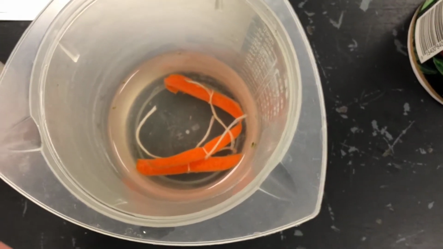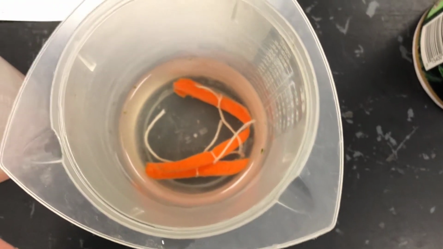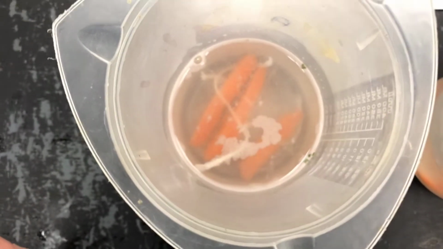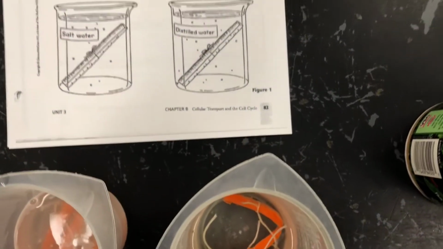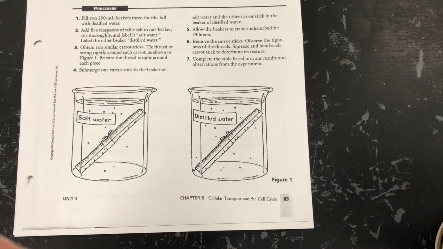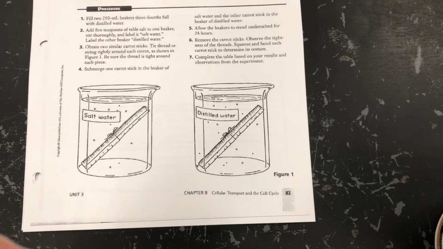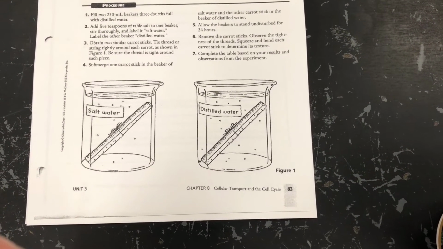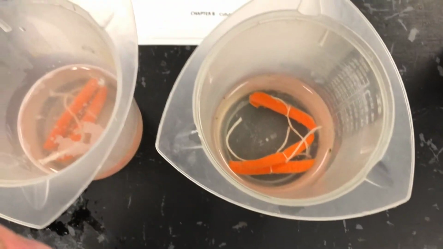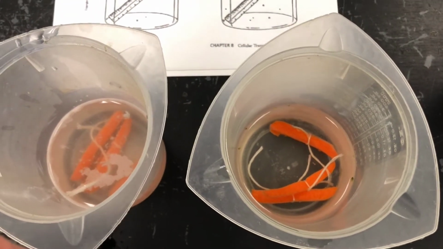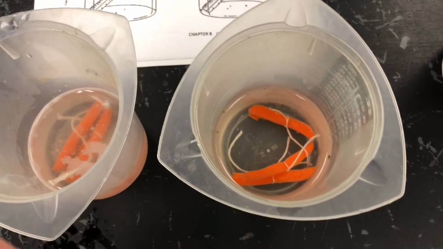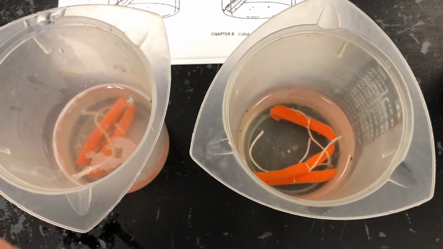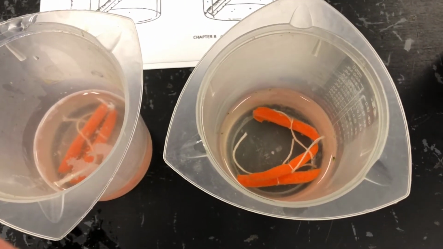Okay, so there's the first batch sitting in the distilled water where they're gonna sit for the night. And here's the second batch taking a swim in salt water where they're gonna sit for the night. Now what I want you to do is to create 2 diagrams that look just like that for your notebook, okay? And after this experiment is over, we're gonna collect some data from these carrot sticks and use that data to determine what kind of cell transport has gone on. Has diffusion happened? Has osmosis happened? What are we seeing?